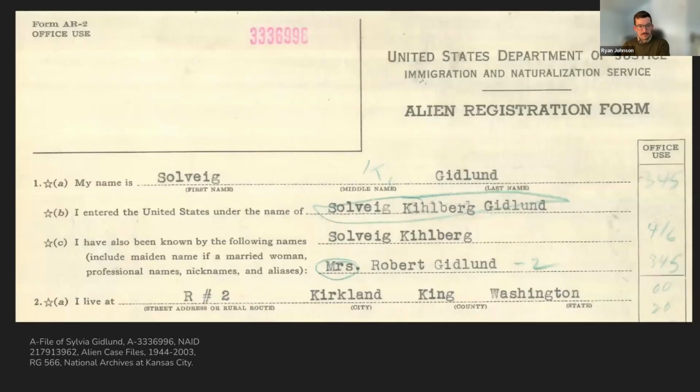What about Sylvia Gidland? Here's an excerpt from her alien case file. Her alien registration form was under the name Solveig Gidland, Solveig Kilberg Gidland. And she is alternatively known as Mrs. Robert and lived in King County, Washington. So we know we've got the right Sylvia.